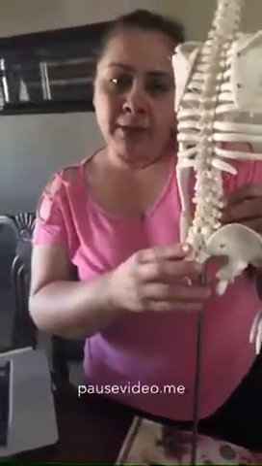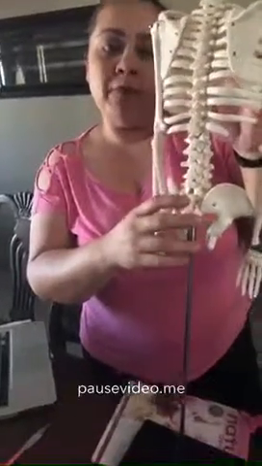For the next presentation I will be doing, it will be on the sternum, and I will be going to the front body of my skeleton here. So this is the sternum, which holds our ribs together, coming together at the front of our body. The top portion is called the jugular notch.